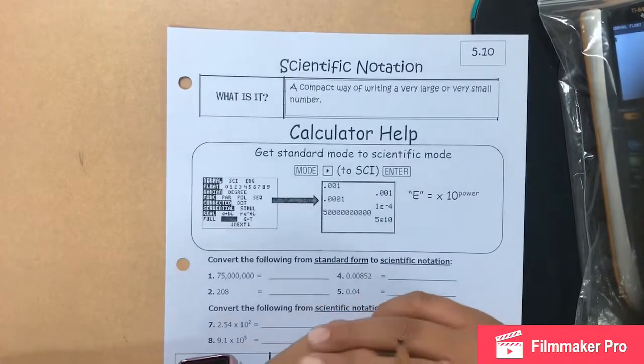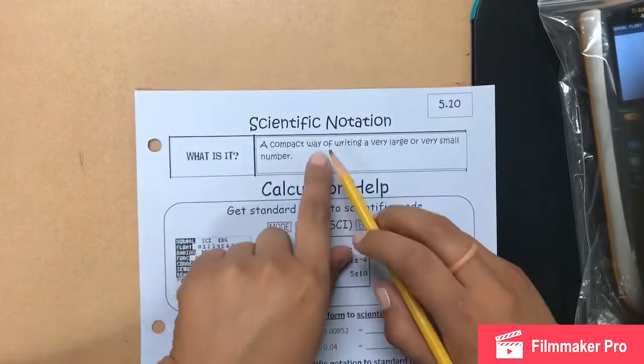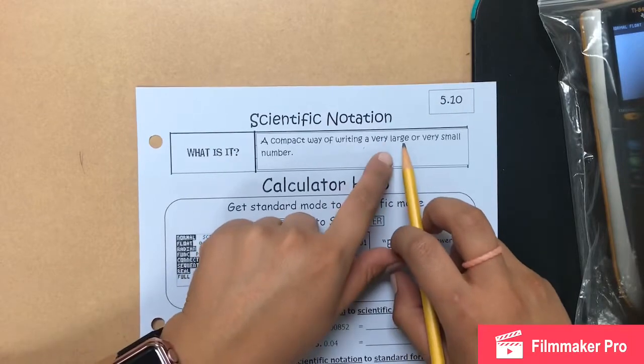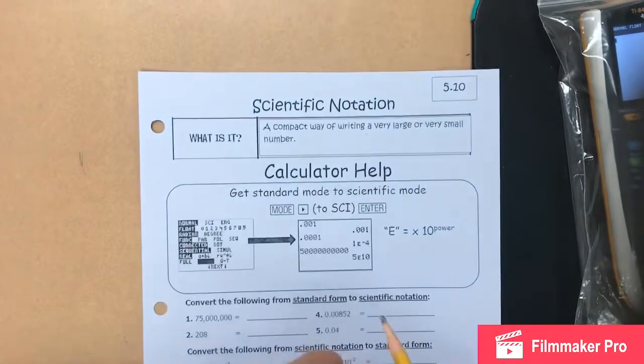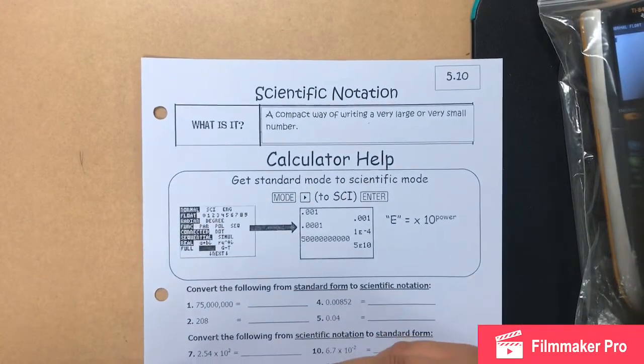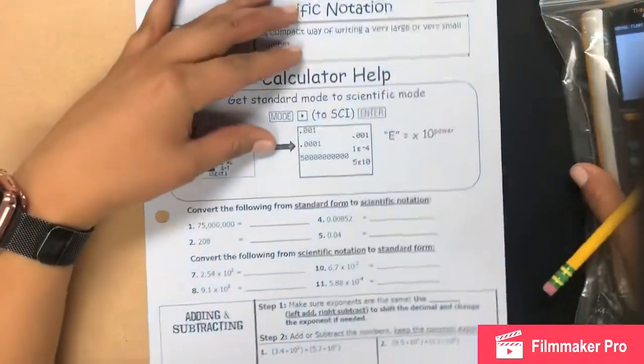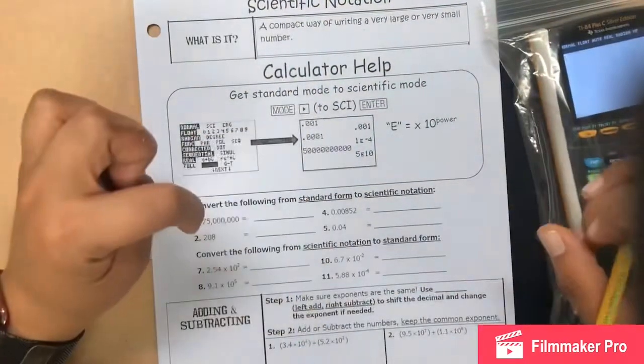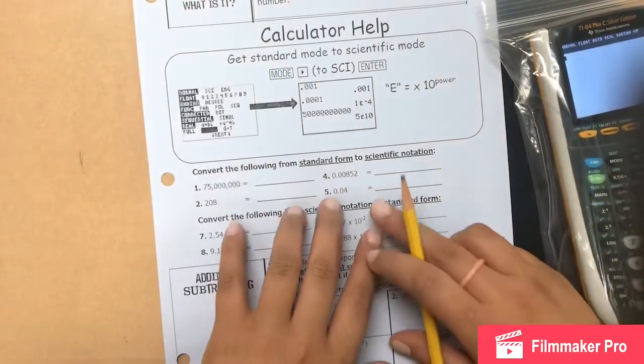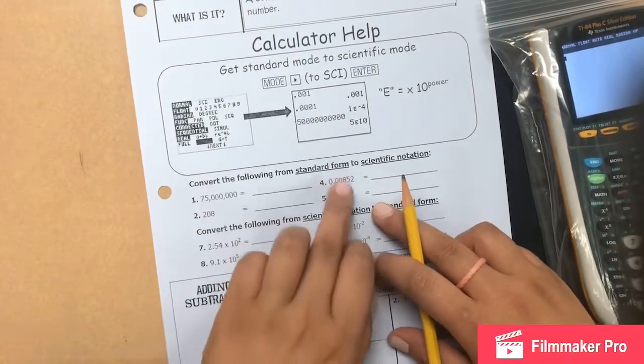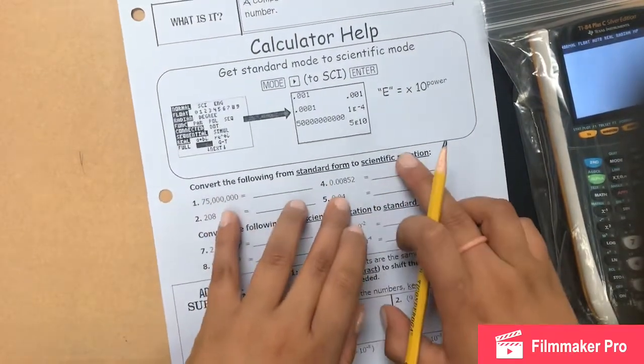So scientific notation is a compact way of writing a very large number or a very small number, okay? And so we're going to practice going between the two methods. We're first going to convert what we call standard form, which is traditional numbers, into scientific.